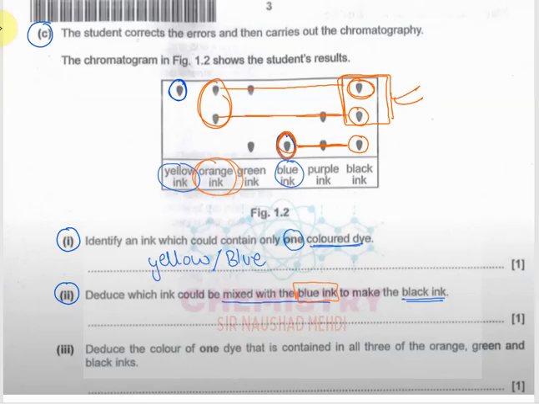Okay, so if you mix the blue ink with the orange ink, when you mix them together, all the three dyes, 1, 2 and 3, will also be present in the black ink. So the blue ink must be mixed with the orange ink.